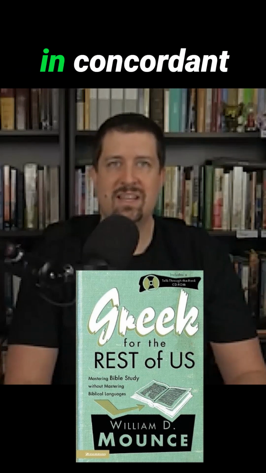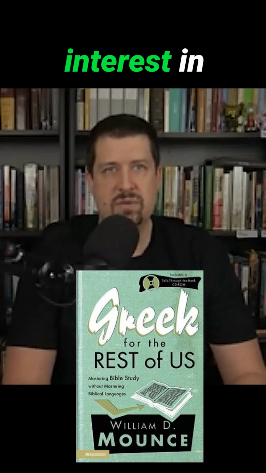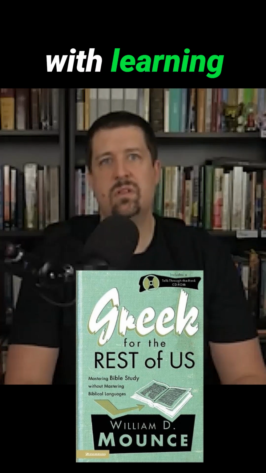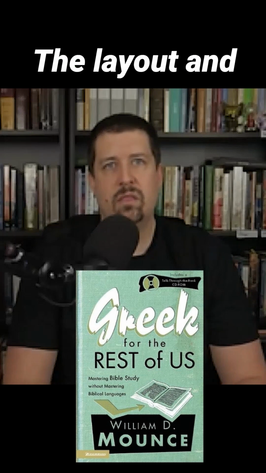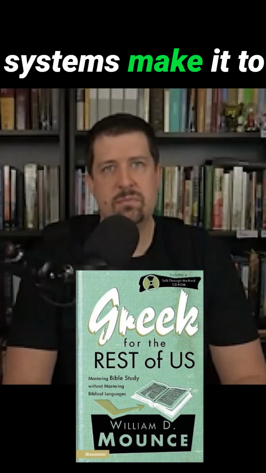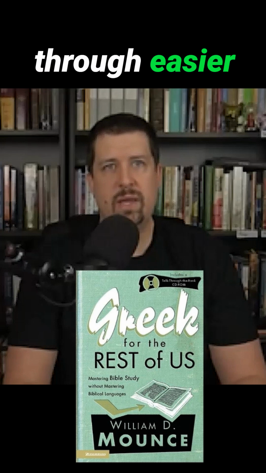Mounce also sprinkles in concordance software, as he is the controlling interest in that software, but the use of some type of Bible software capable of assisting with learning is very helpful, like Logos. The layout in the chapters is methodical and well laid out. The use of sub-numbering systems makes going back through easier for reference.